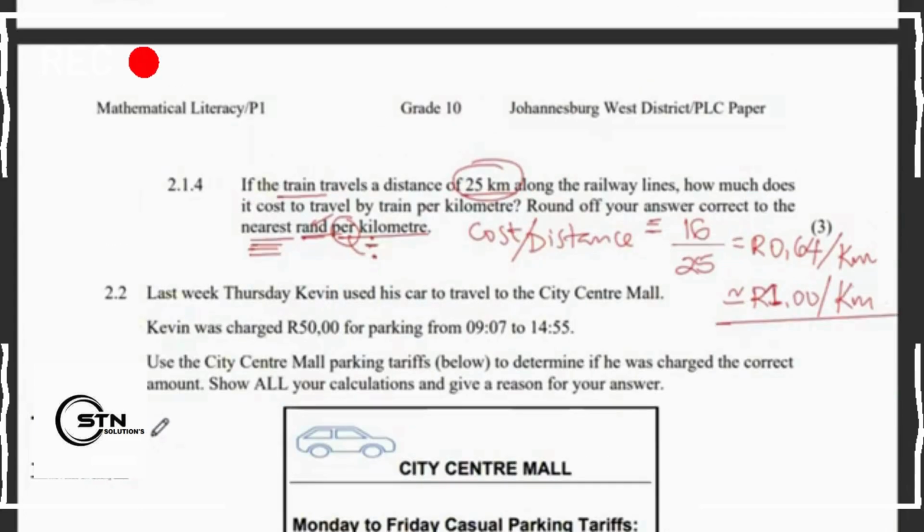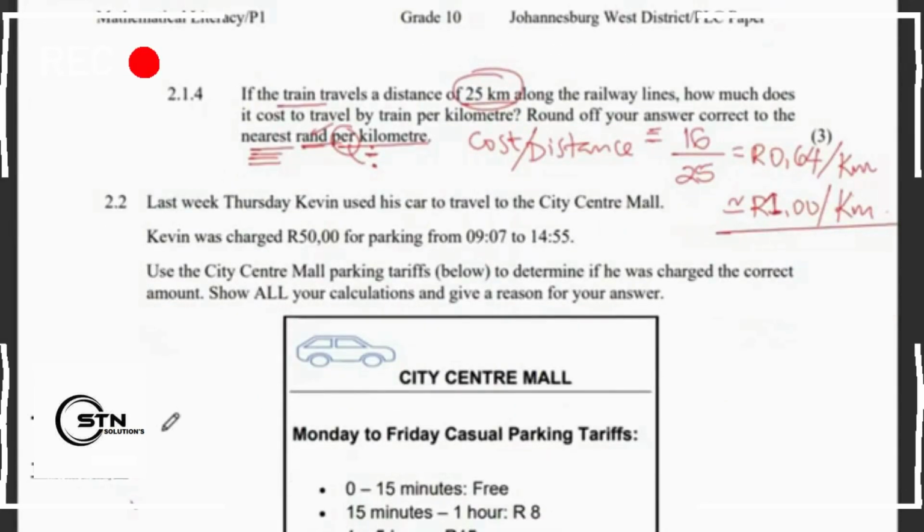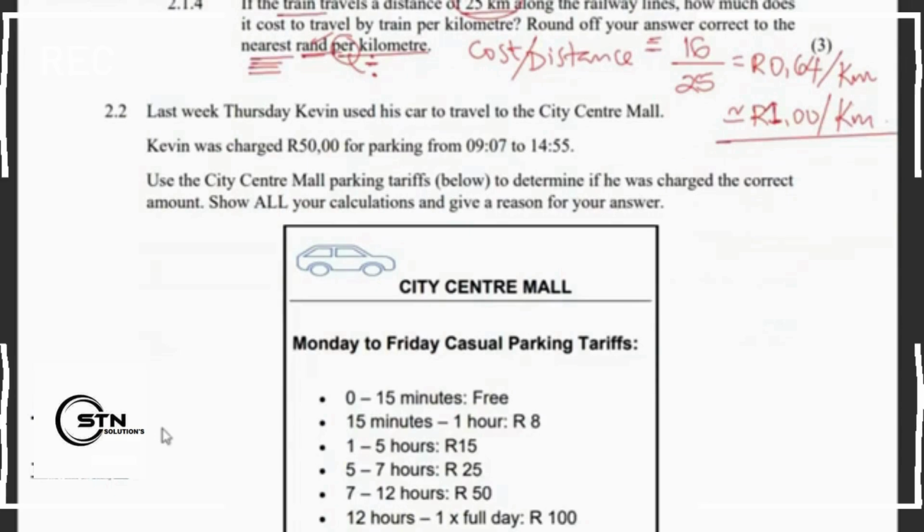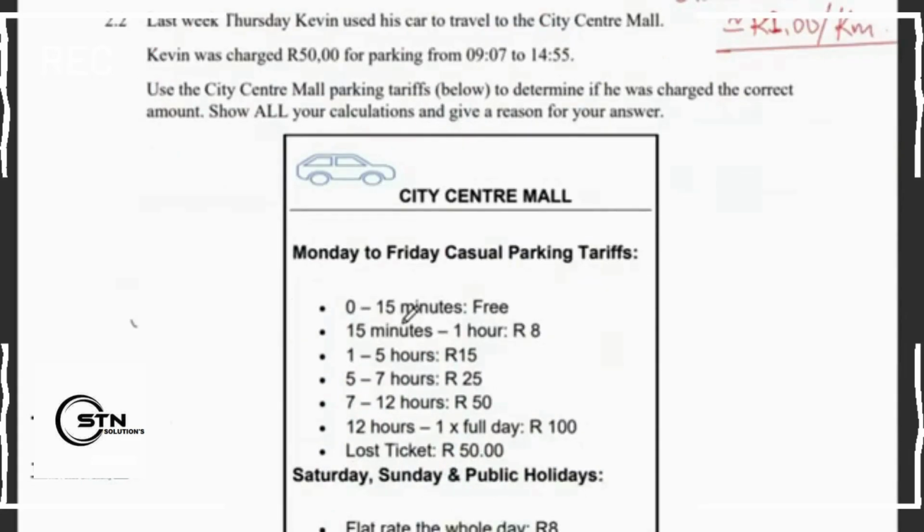All right. Last week, Thursday, Kevin used his car to travel to the city mall. Kevin was charged 50 rands for parking from 7 past 9 to 5 minutes to 3. 9 hours, 7 minutes to 14 hours, 55. Use the city center mall parking tariff below to determine if he was charged the correct amount. Show all your calculations and give a reason for your answer.